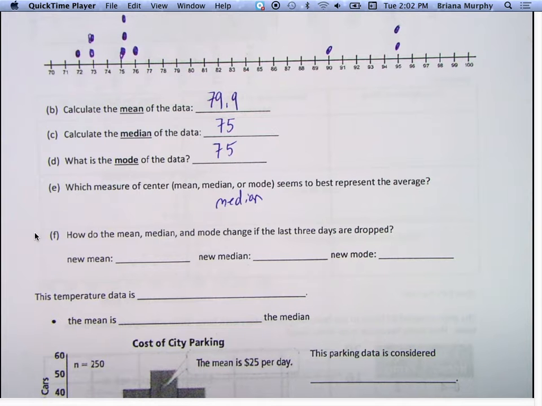Median is middle. Median is the middle one. Like if you put them in order of least to greatest, it's the middle number. Mode is the most common.